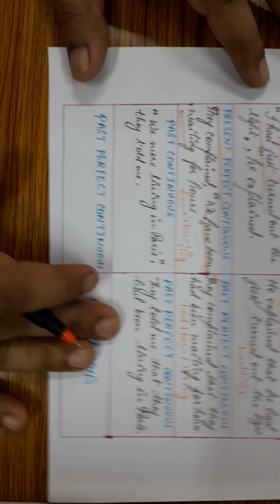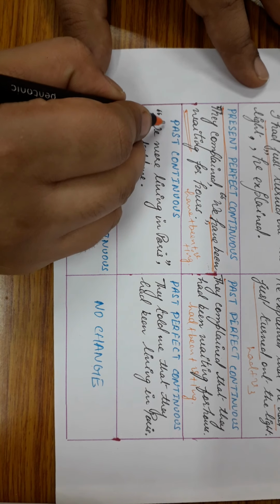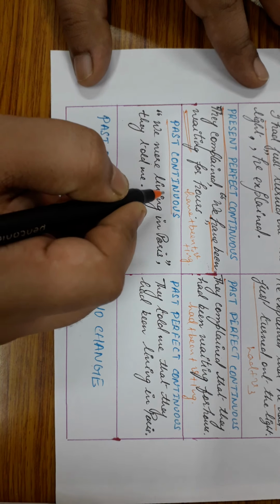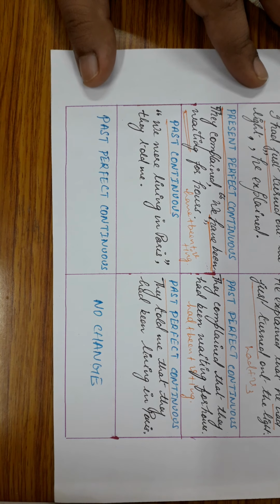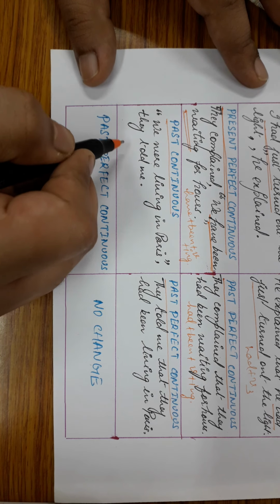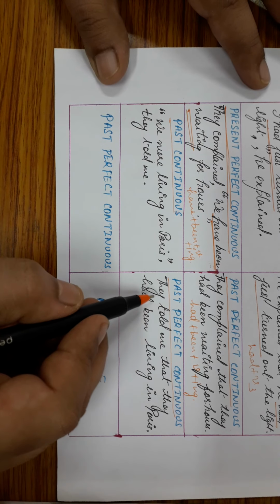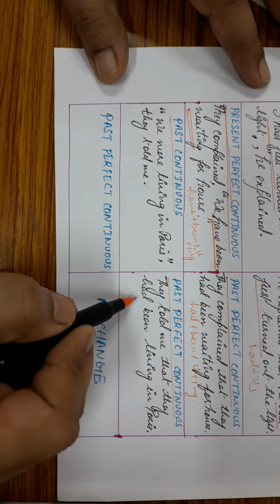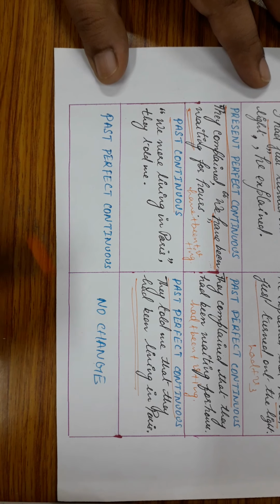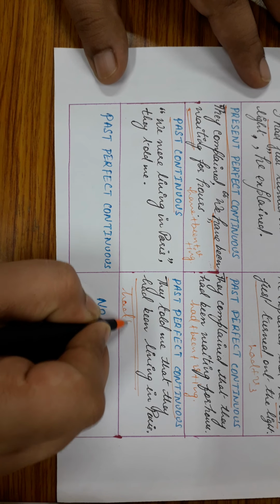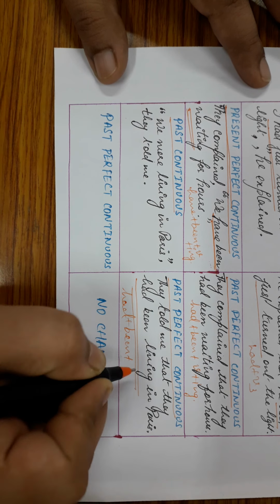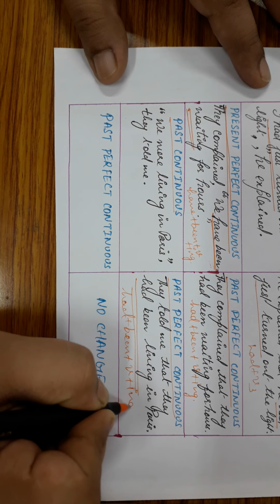Alright? Okay. Now, when the direct speech is in past continuous, that converts into past perfect continuous. For example, "We were living in Paris," they told me. So this becomes, they told me that they had been living in Paris. The same sentence structure that you find, had plus been plus verb plus ing.